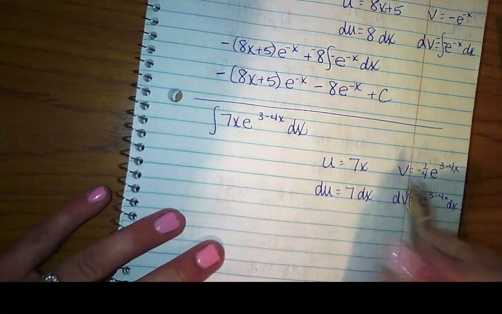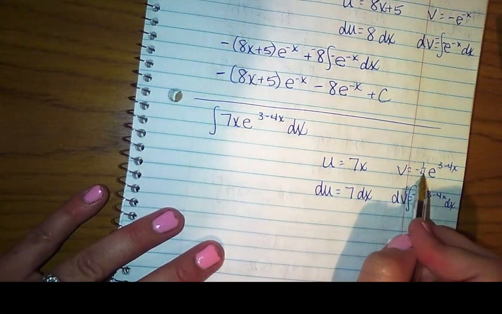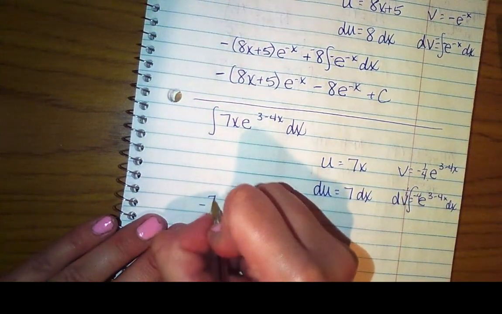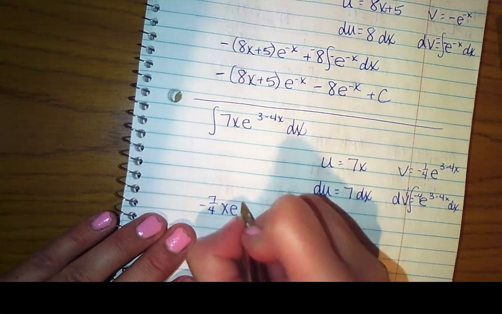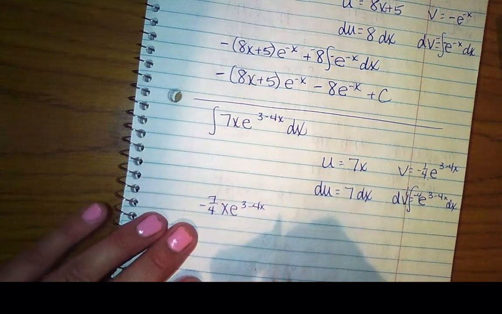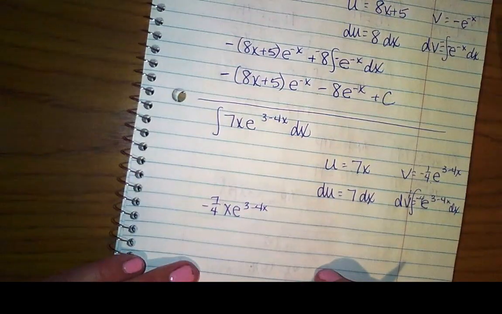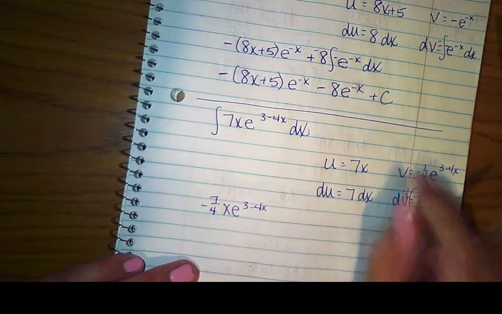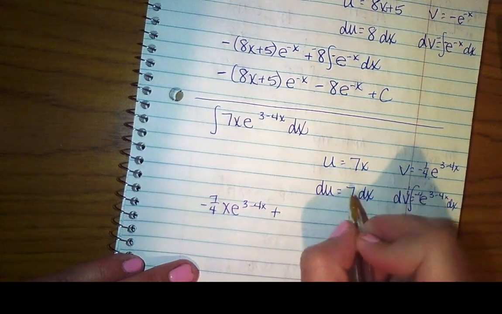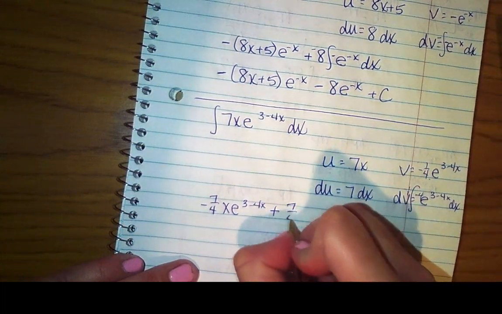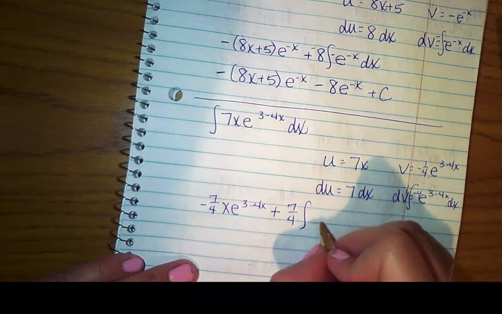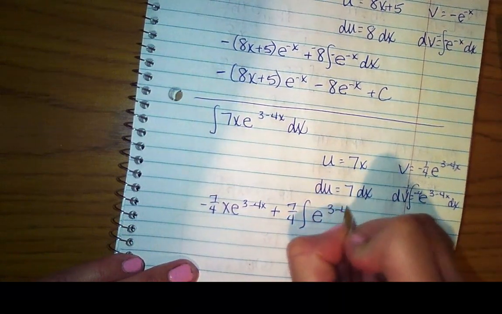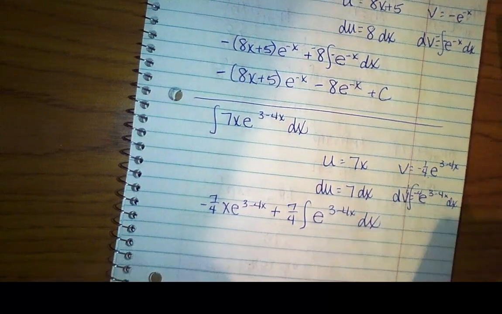So uv, 7 times a -1/4 is -7/4 x e to the 3 minus 4x minus the integral. So minus a negative is going to be plus. 7 times a fourth is 7/4 of v du. So e to the 3 minus 4x dx.